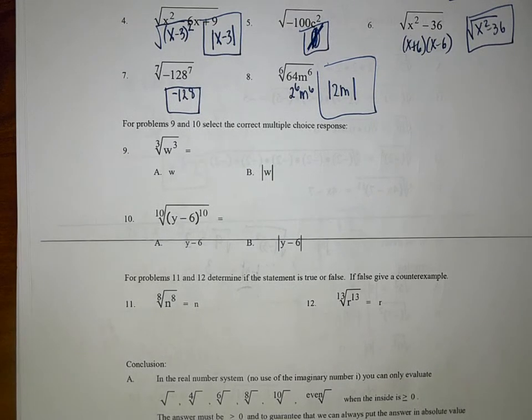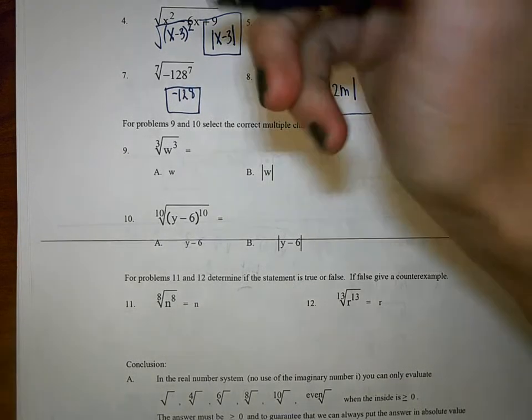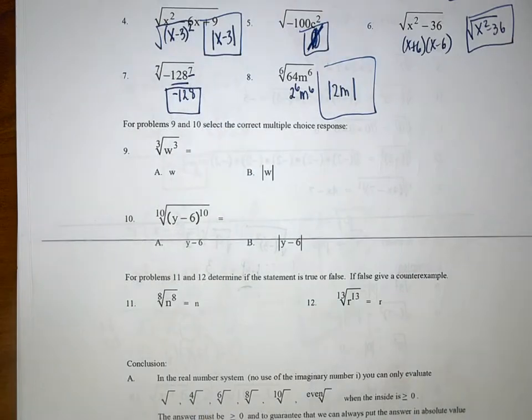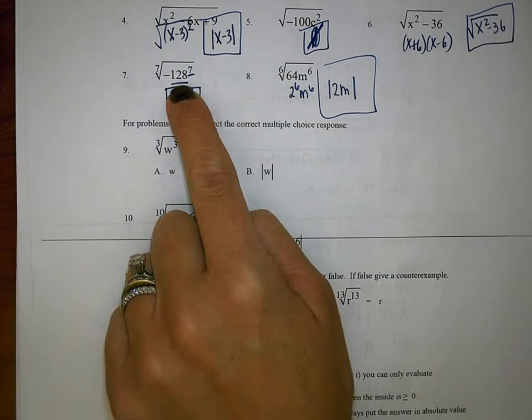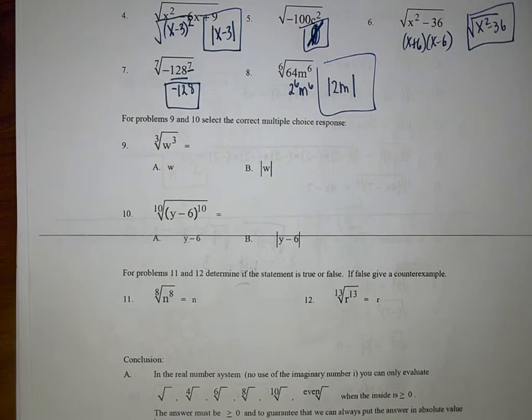I did simplify it. This says it's 128 to the 7th power. It's already to the 7th power. Why didn't we break number 7 down? Because it's already 128 to the 7th power. They've already written it for you. There's no variable there. It's just 128 to the 7th power. So I wouldn't want to break it down more because I already have 7 128s. Other questions before I move on?